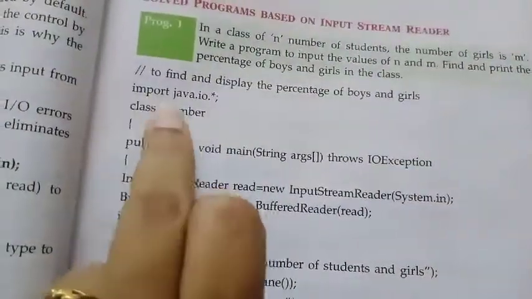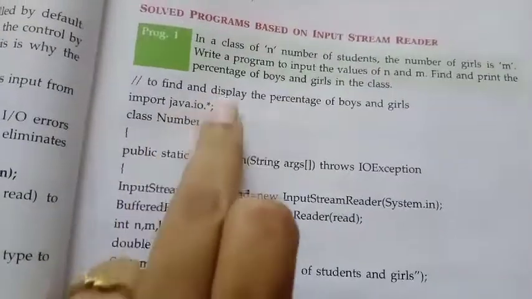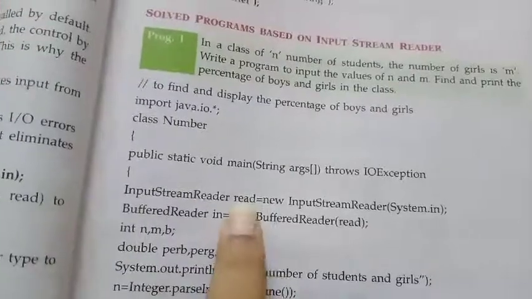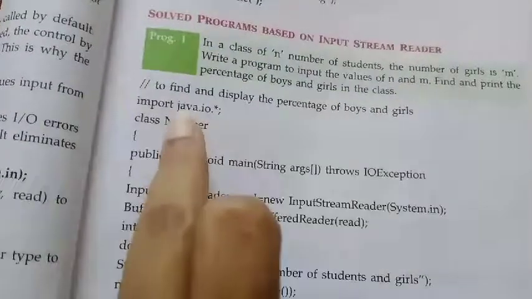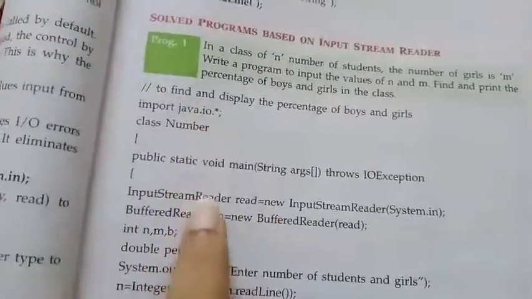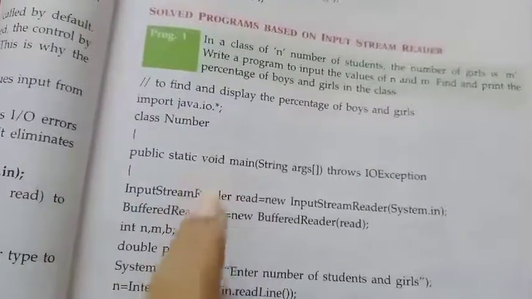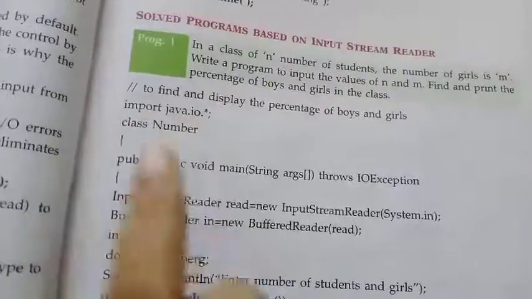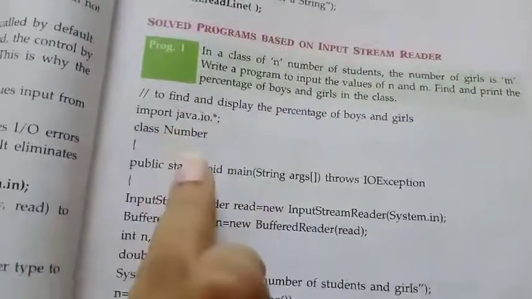So the first thing is import java.io. This java.io is used because we are using InputStreamReader. To use this class we need this IO package. Without it, the InputStreamReader class cannot be used. This class comes under this package, so it is very important to use it.